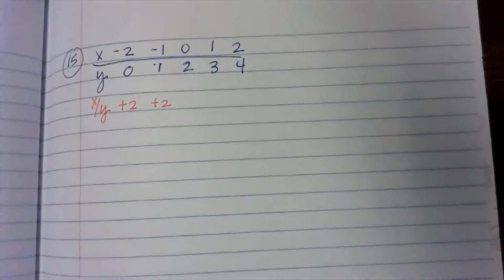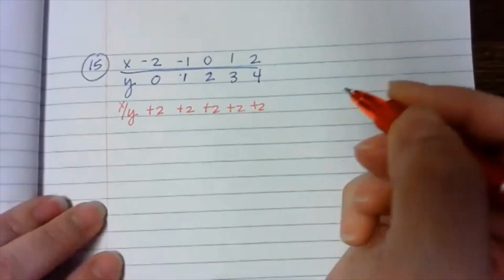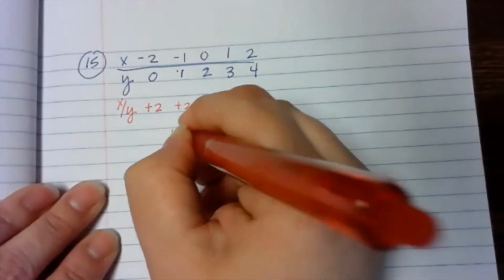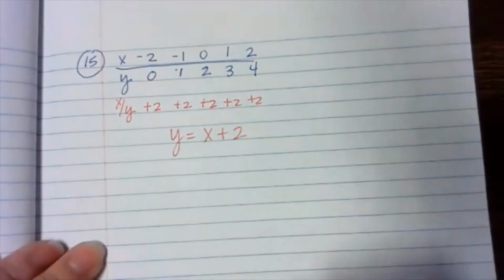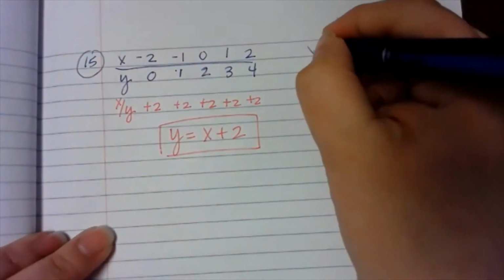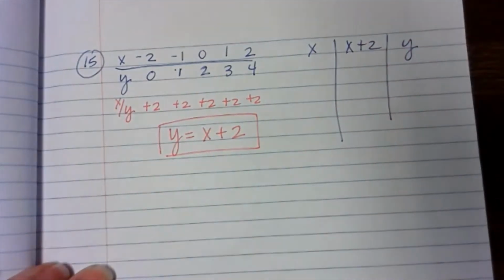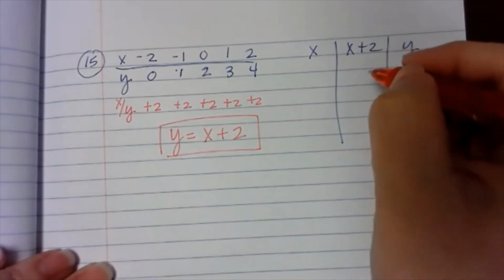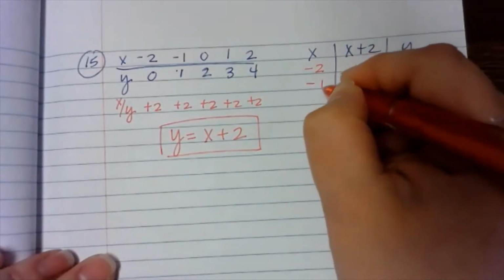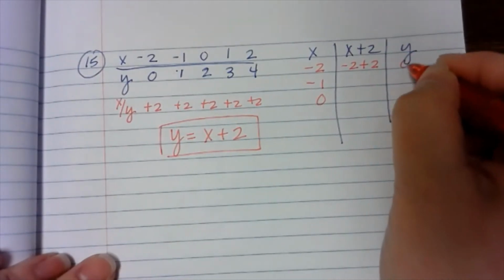Okay, that's +2. That's +2. So we pretty much know at this point that y is equal to x plus 2. Pretty sure that's our answer. Let's make a quick chart and just make sure. So I've got -2; plug in -2 plus 2 is 0. That one's correct.